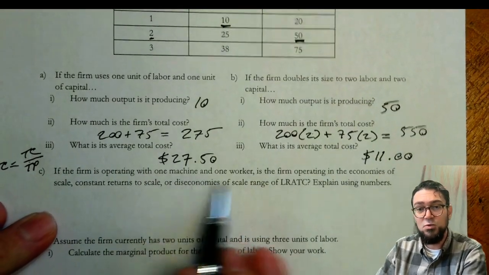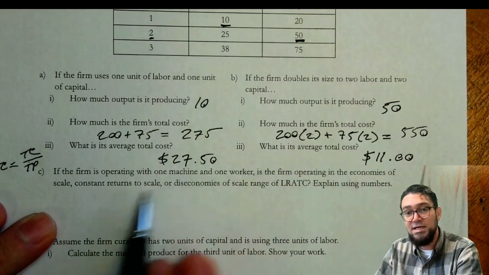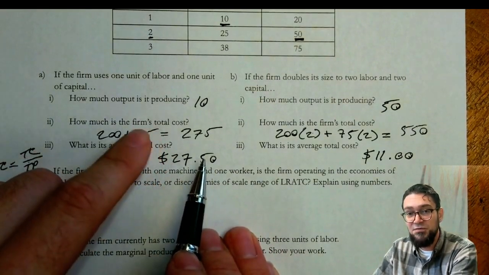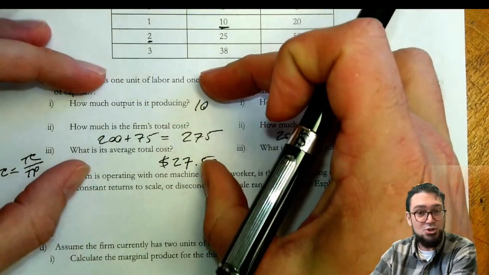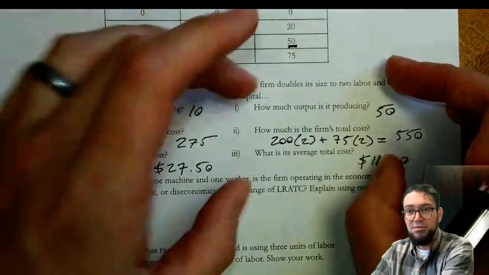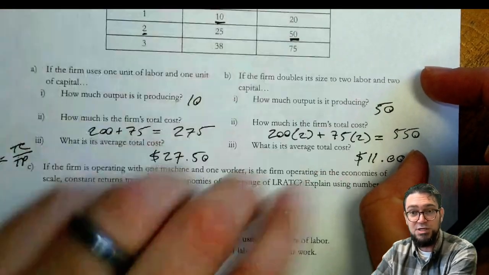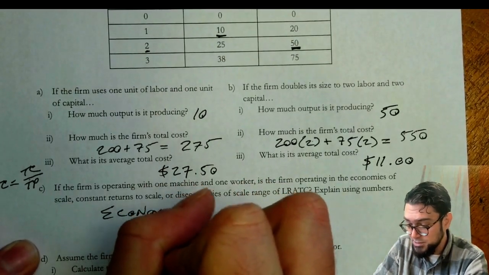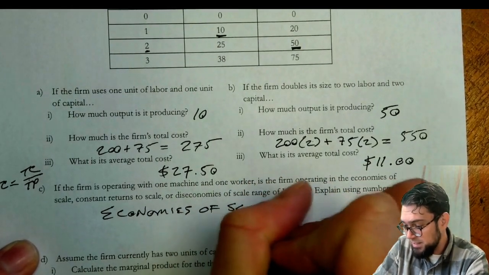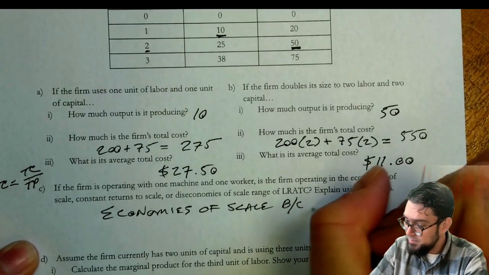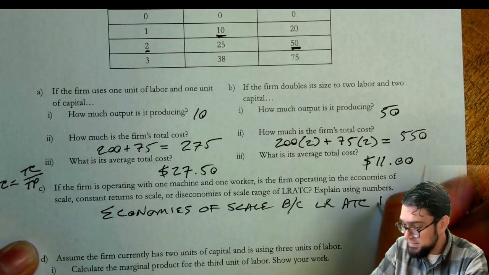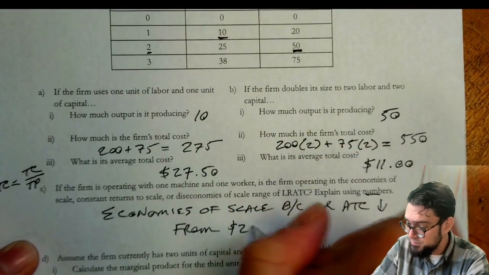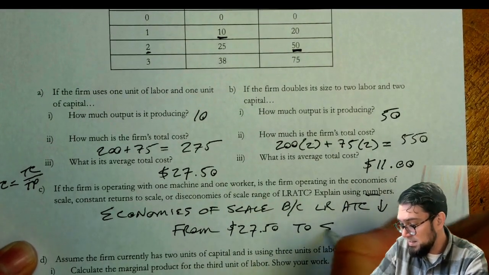And if the firm is operating with one machine and one worker, is the firm operating in the economies of scale, constant returns, or diseconomies of scale of the LRATC? Because we know that in this first SRATC, where we had one machine and one worker, and then the second one where we doubled to 2 workers and 2 machines, we lowered our average total cost, we know we must be in the economies of scale range. Right? Economies of scale. And that's because our long run average total cost decreased, and because it says explain with numbers, we can use these numbers that are right here, from $27.50 to $11.